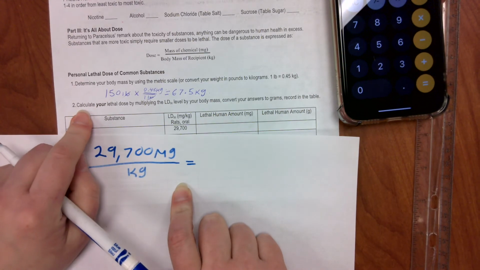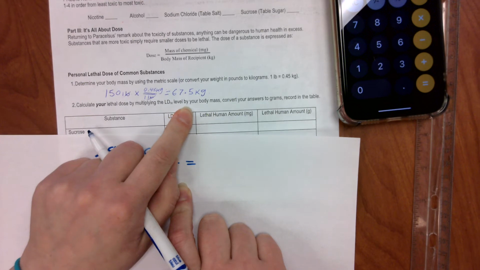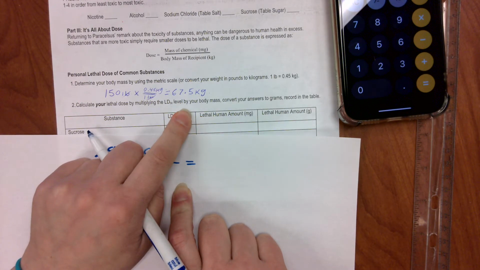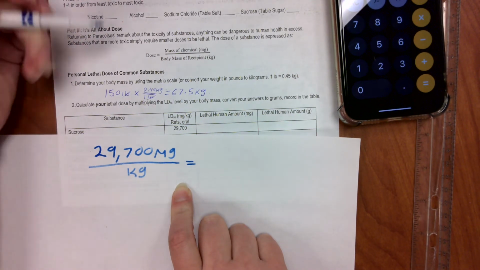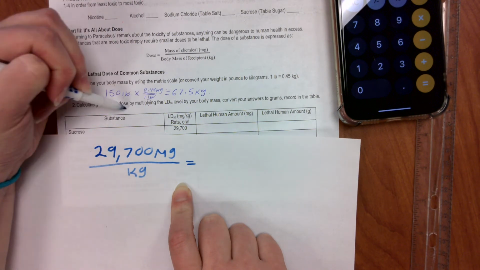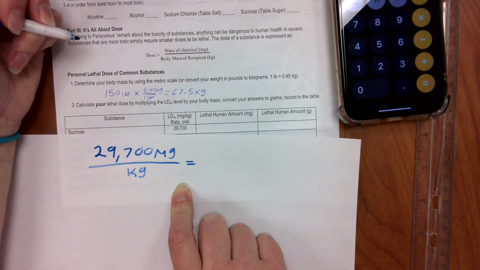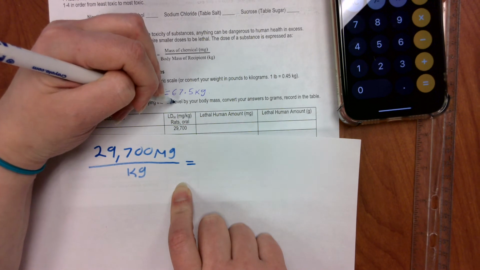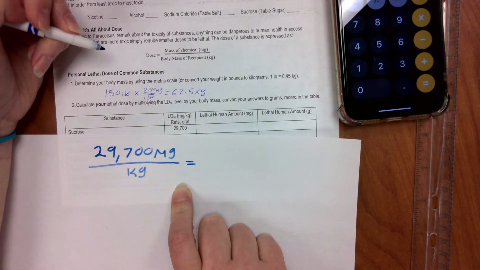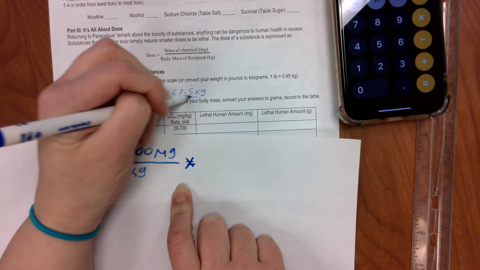So it says to calculate your lethal dose by multiplying the LD50 level by your body mass. So basically take the LD50 dose and multiply it by your body mass.